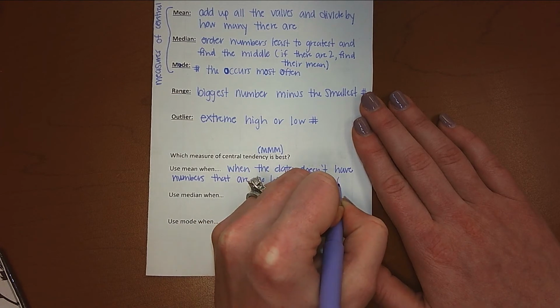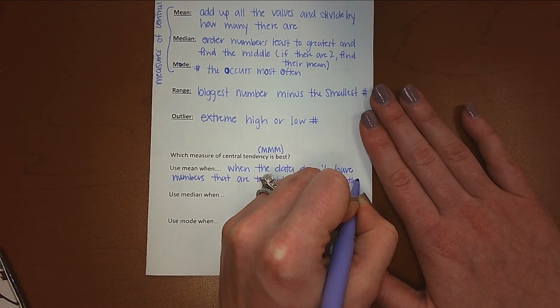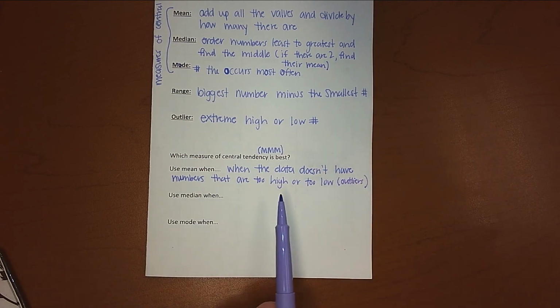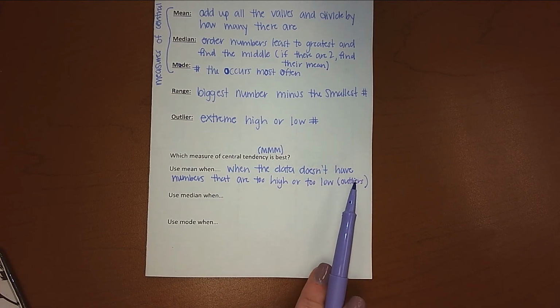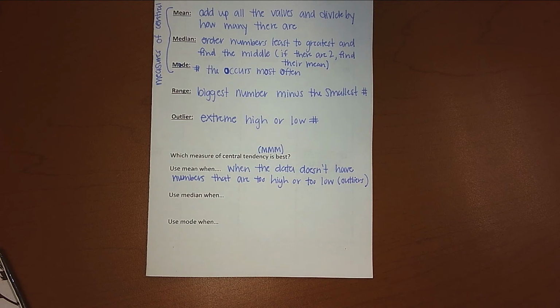In other words, they don't have many outliers. That's when we use the mean, when there are no outliers or very few.